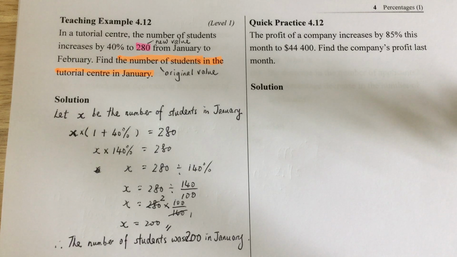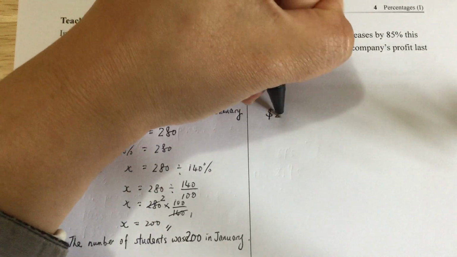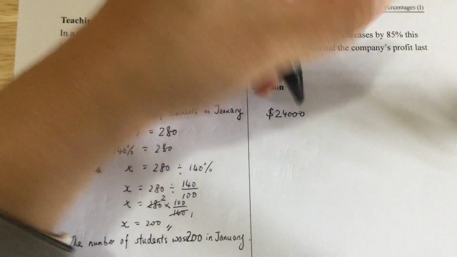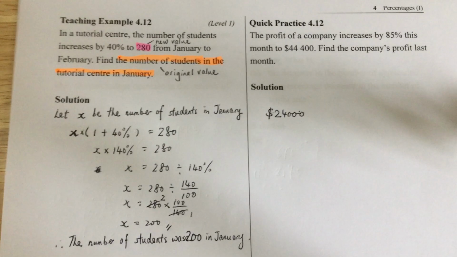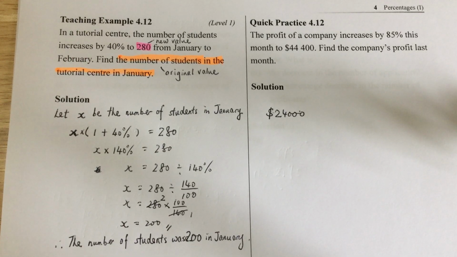If you cannot finish, please pause the video now. The answer for quick practice 4.12 is 24,000. Make sure that you can get the correct answer. If not, please pause the video and do it once again. You can look at the teaching example that I gave you.